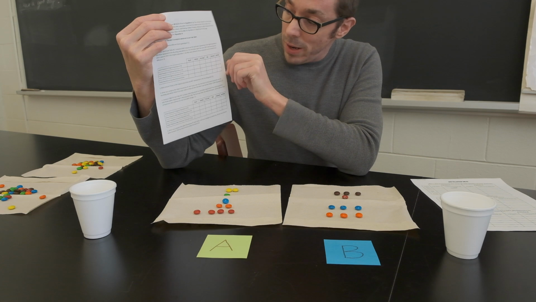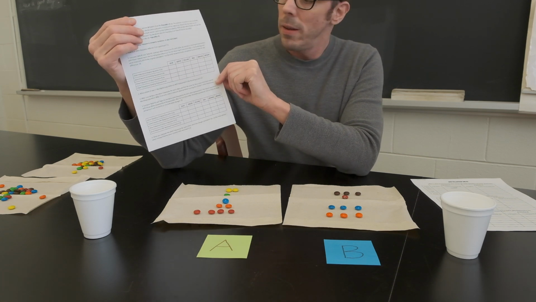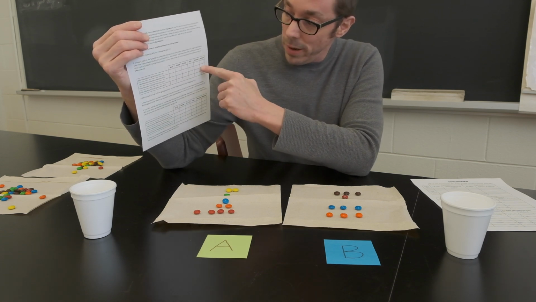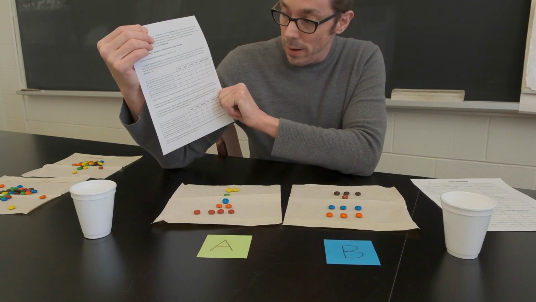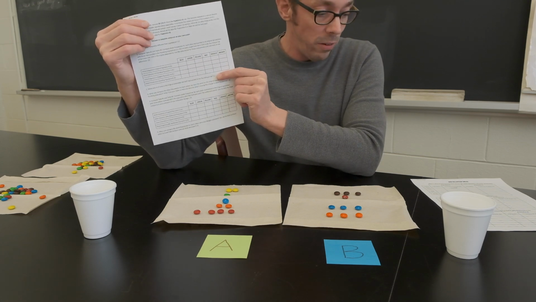And then you can do the same thing in the third row, the original population percentages for population B from the first table. But in the second row and the fourth row, you're going to write in the allele frequency in the founding population of A and the founding population of B.